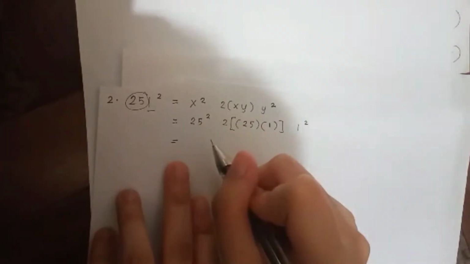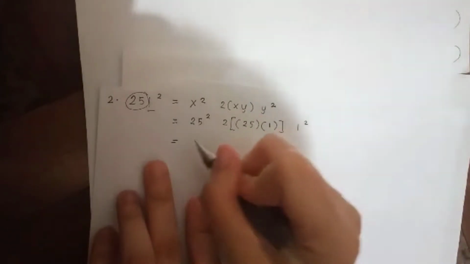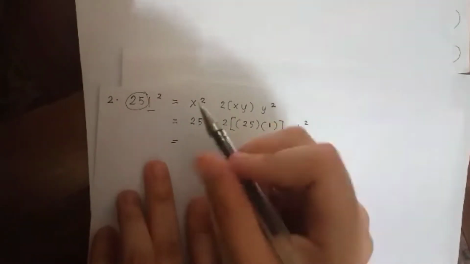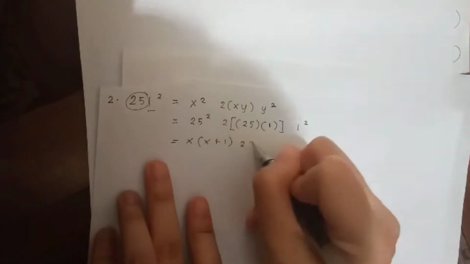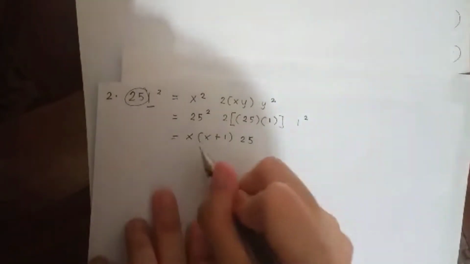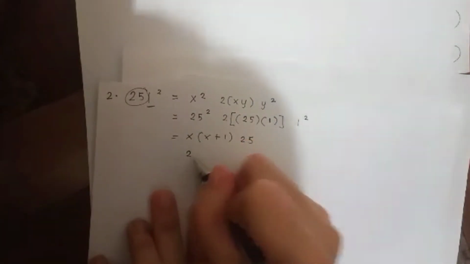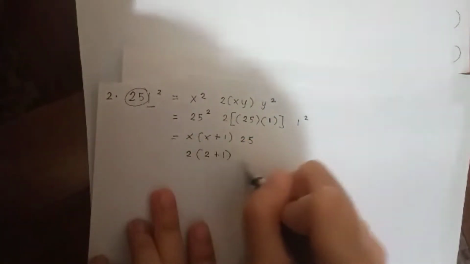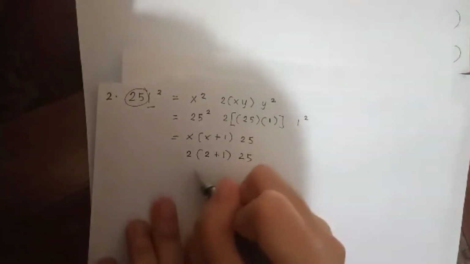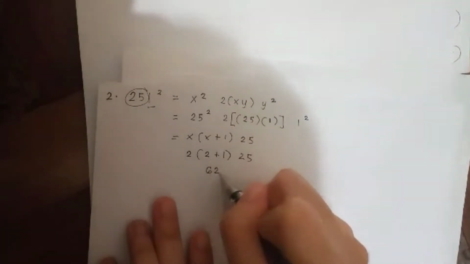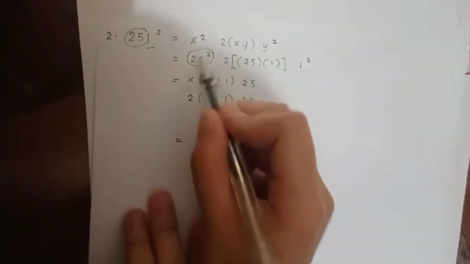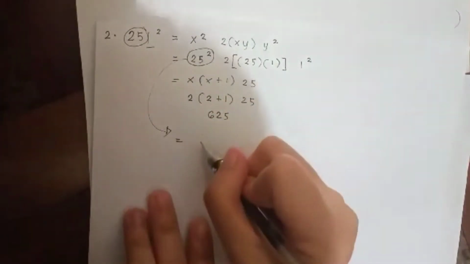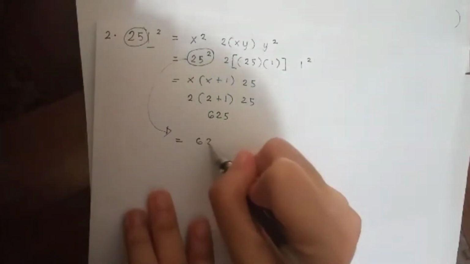we can apply here what we have learned in the previous video. So we all know x times x plus 1 and the 25. So now the x here is the 2. So we have 2 times 2 plus 1, 25. So this is equal to 2 plus 1 is 3. 3 times 2 is 6. And 6, 2, 5. Now, 25 squared is 625.